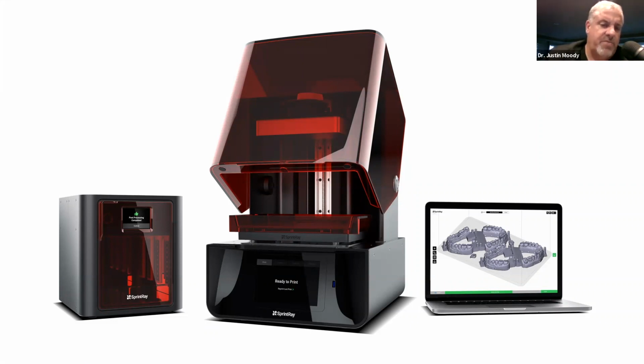So on the screen is the new SprintRay Pro. It's black, it's sleek looking, it's got a nice size build plate. To the left of the 3D printer, on the far left side, is the cure box. This is designed to post-cure the 3D prints. And over on the right side is the Sprintware, which is the software that powers the printer. And I would suggest that you get this software because it too is very intuitive, and it'll do a number of things.